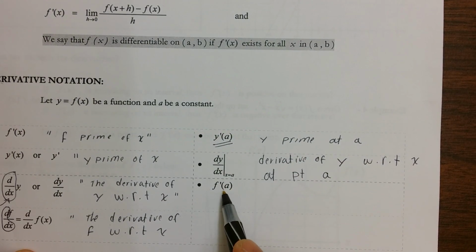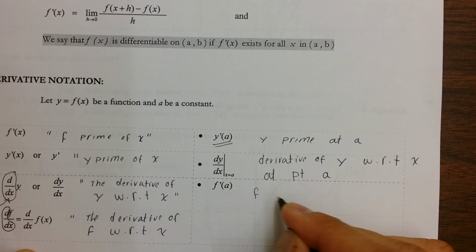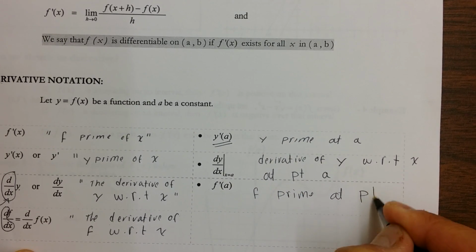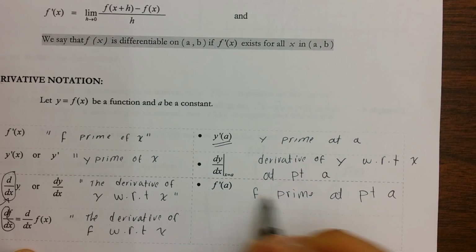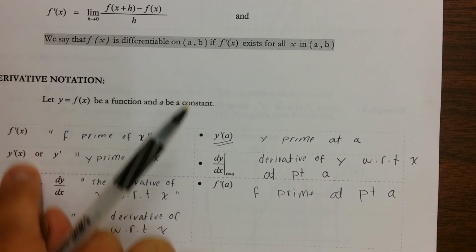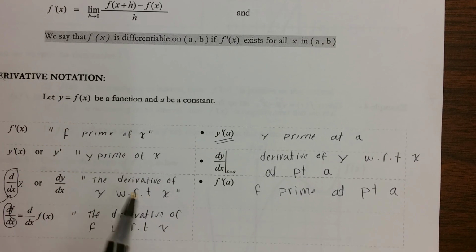Here is another symbol, f prime at A. So these are very specific. All of these, once again, mean the same thing. Okay, so f prime is the derivative of function f.